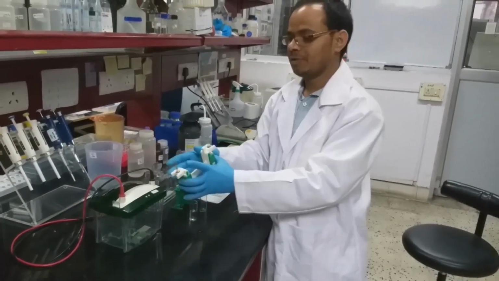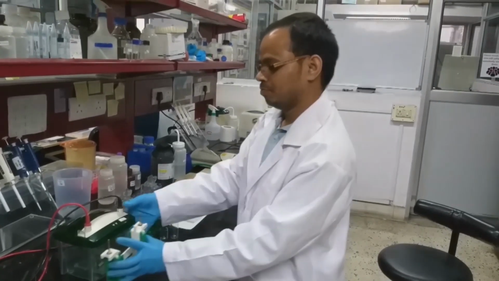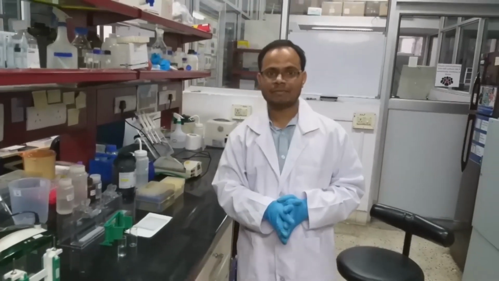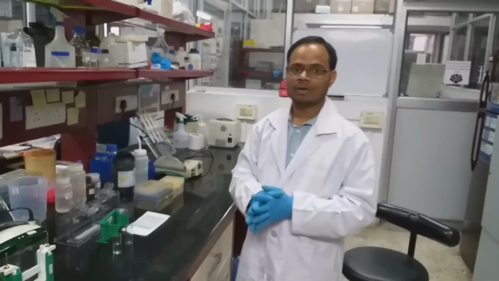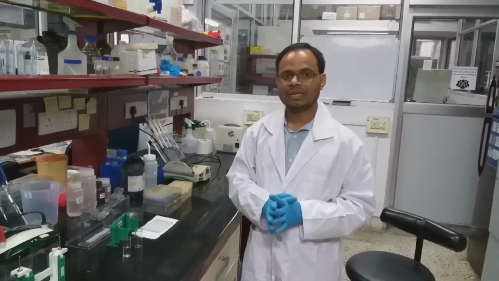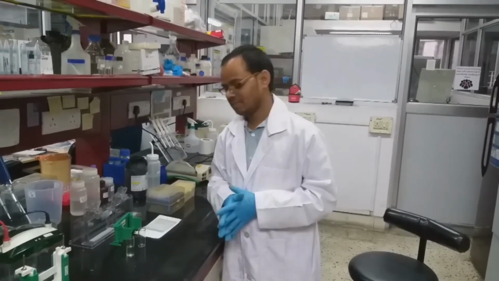Then we will connect to the power pack and run the gel. So this is the overall introduction of how to prepare an SDS based gel. So let's start preparing the gel. We will learn more things while preparing the gel.